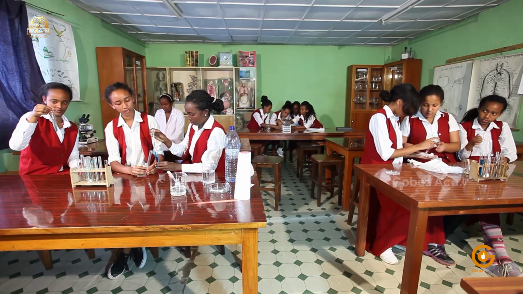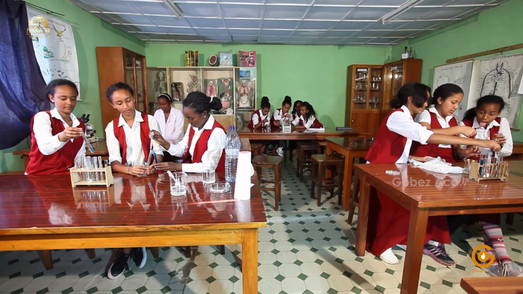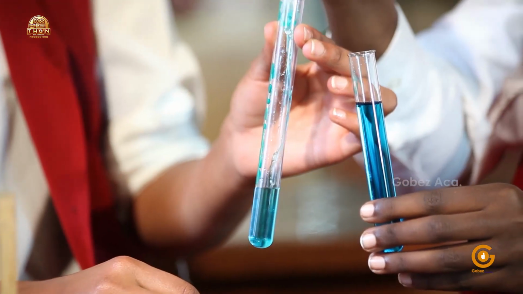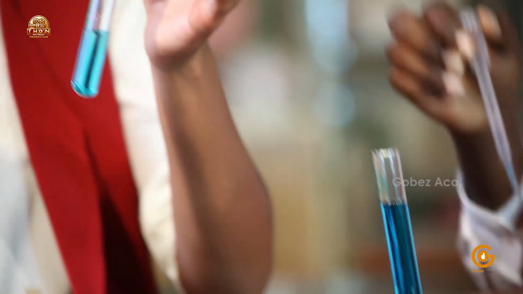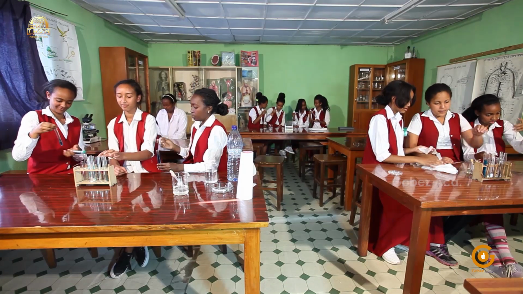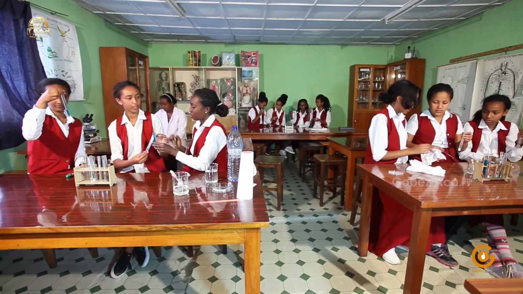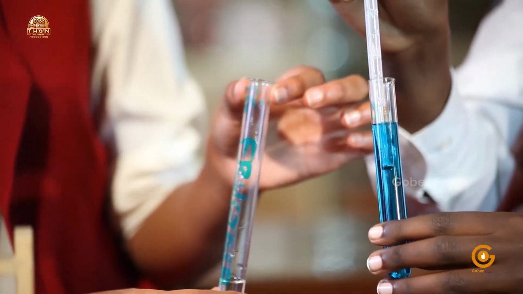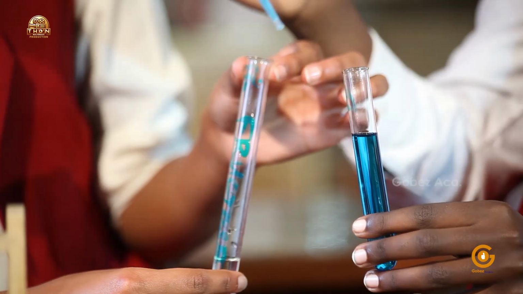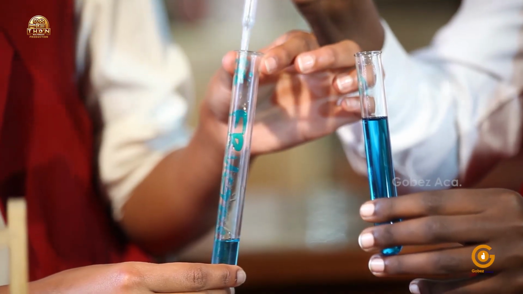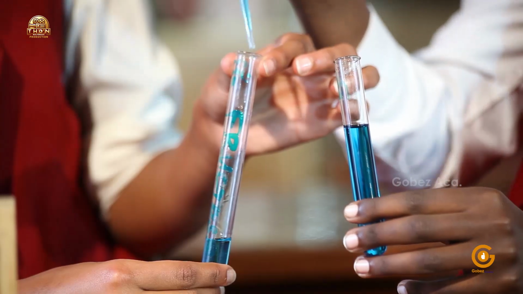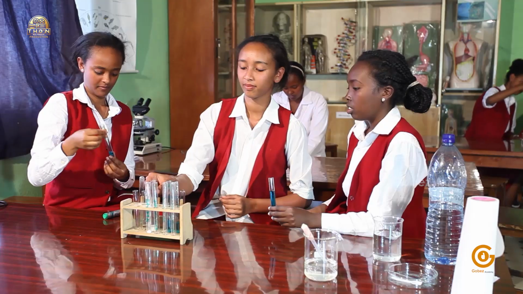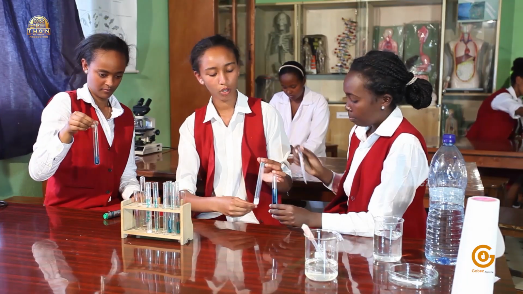Here's the sucrose. You can do the rest of this. Oh, I don't mind. Okay. And lastly, here's the starch.